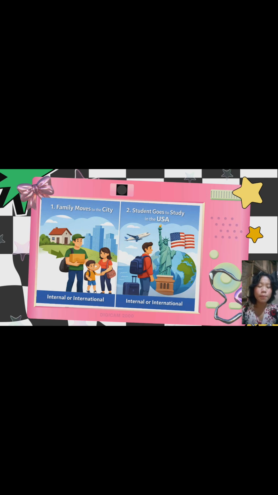Okay, so let's answer this activity. So the first one is family moves to the city. So for the first picture, what is your answer? Okay, internal migration is correct. Why? Later on we are going to discuss why that is an example of internal migration. And picture number 2, student goes to study in the USA. So it is an example of what? International migration. So that is correct.